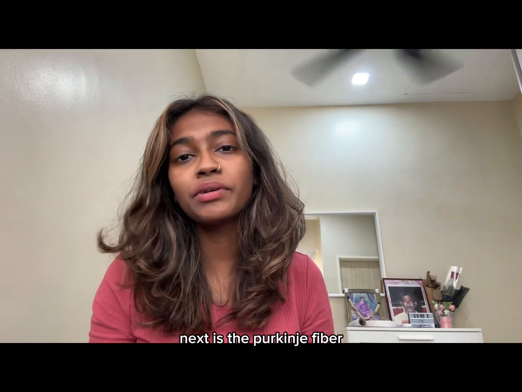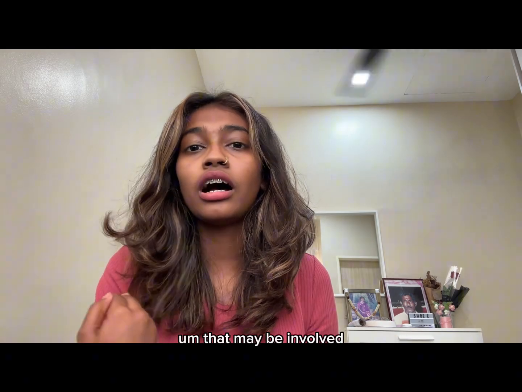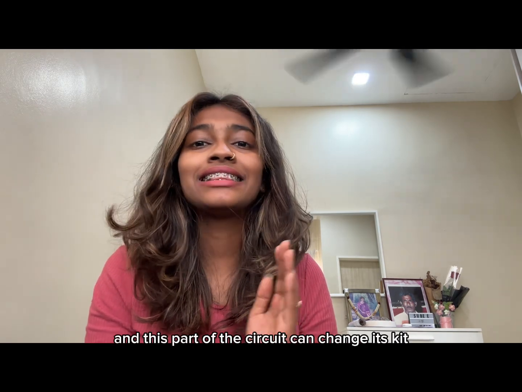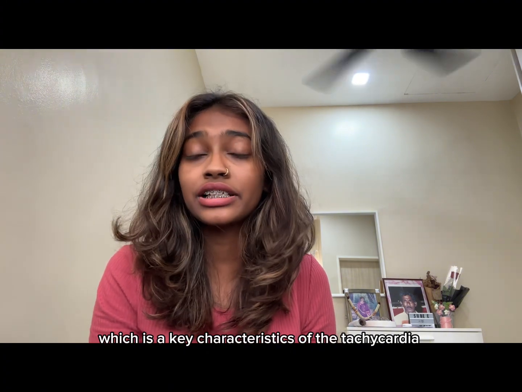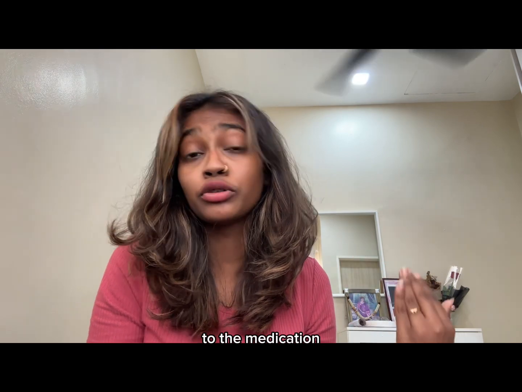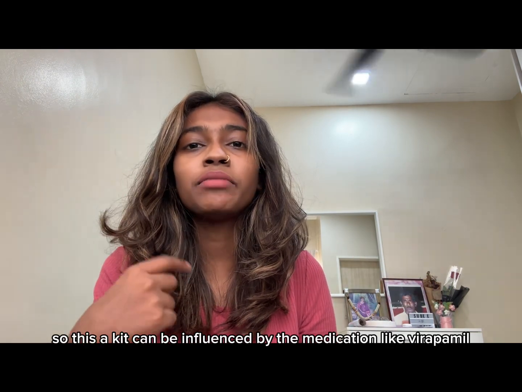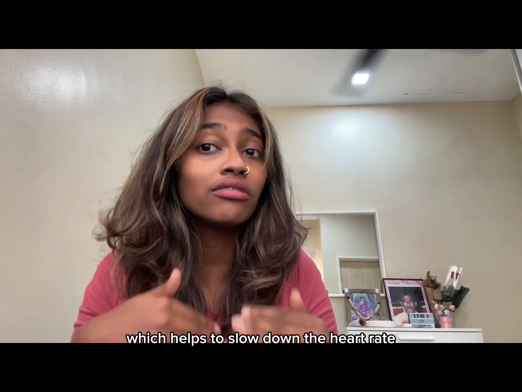So next is the Purkinje fiber. There might be an abnormal Purkinje fiber that may be involved, and this part of the circuit can change its speed, which is a key characteristic of tachycardia. And the last one is the sensitivity to medication. So this circuit can be influenced by medication like verapamil, which helps to slow down the heart rate.